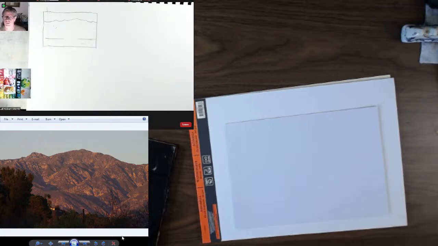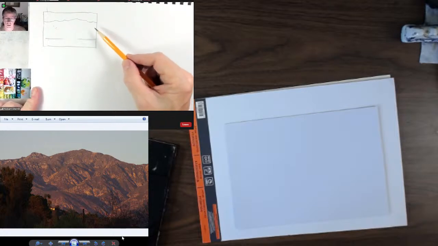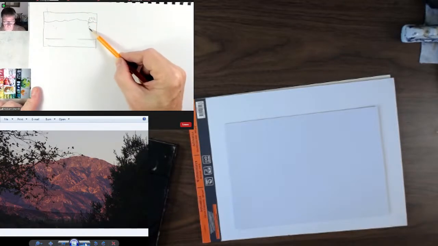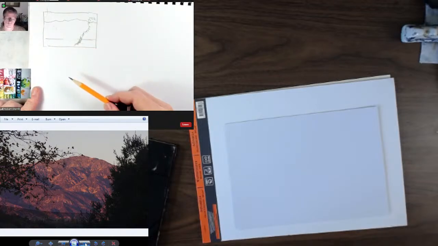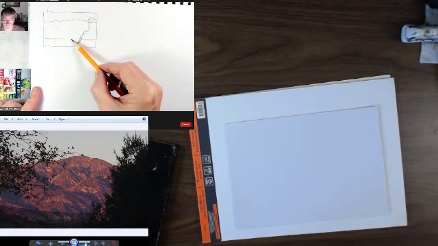This is what thumbnail sketching is all about. And let's try that #2, San Gabriel 2. So we have all this stuff up here in the foreground. And there's some background there.